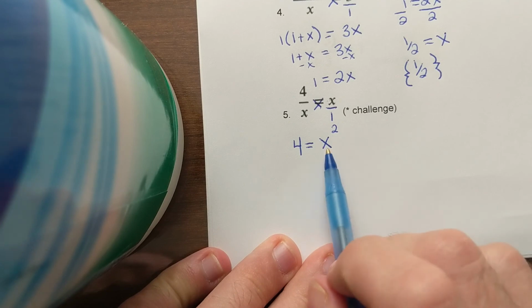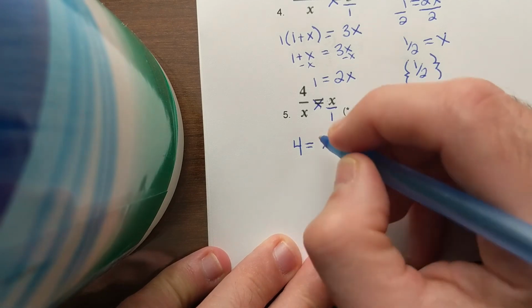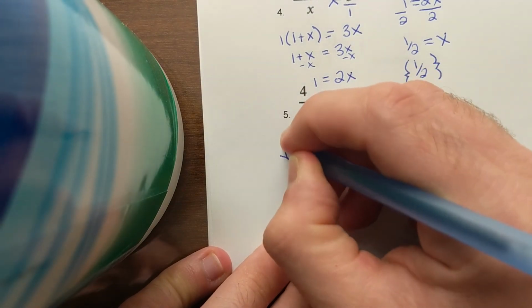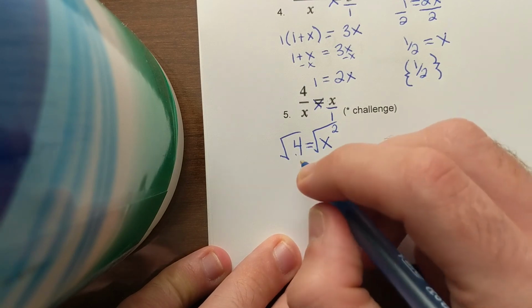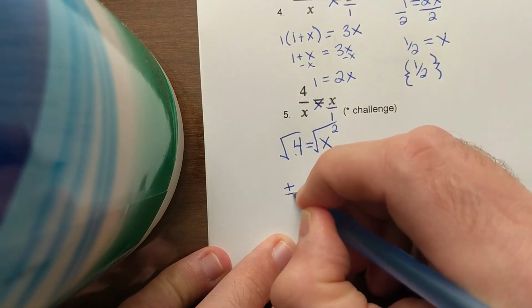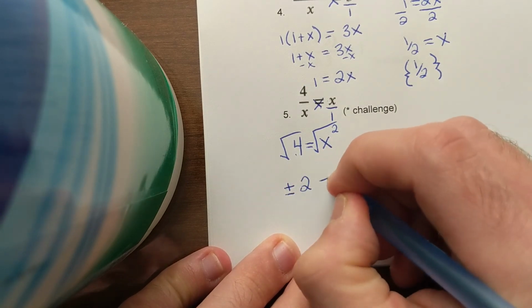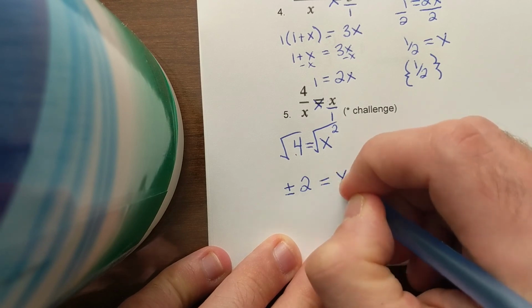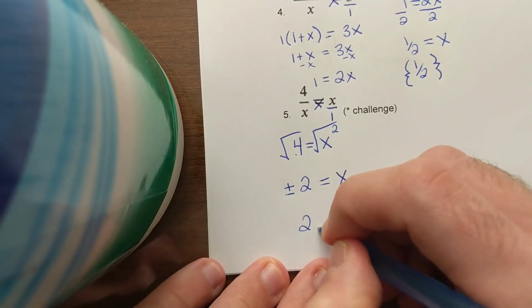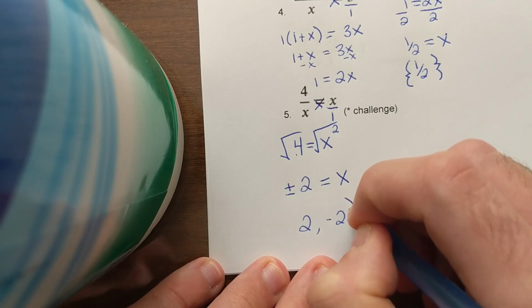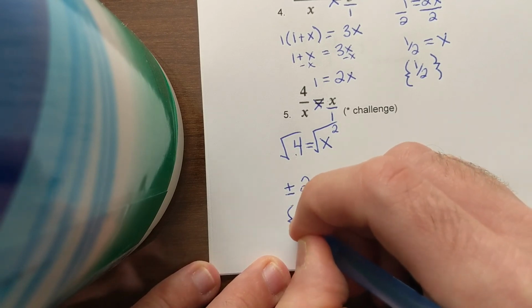Now I need to solve for x. I have what x squared equals, so again, I need to take the square root. Square root of 4 is plus or minus 2. And square root of x squared is x. So I have 2 and negative 2 as my solutions to this one.